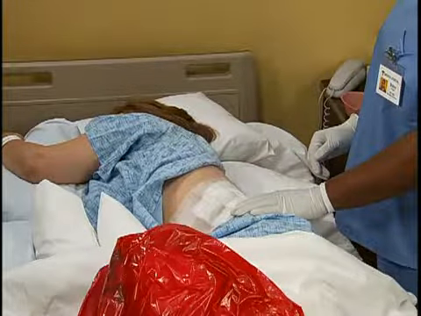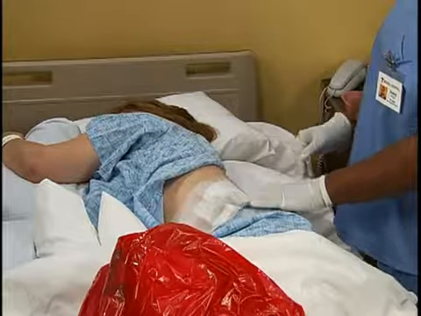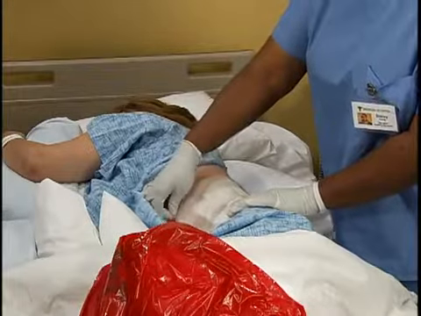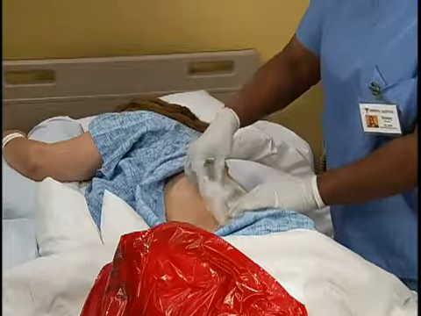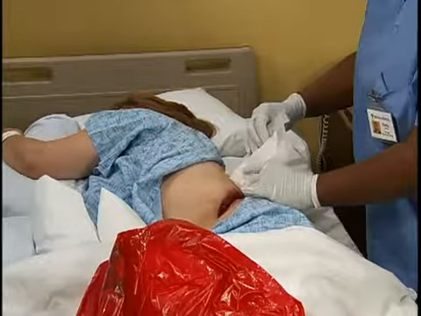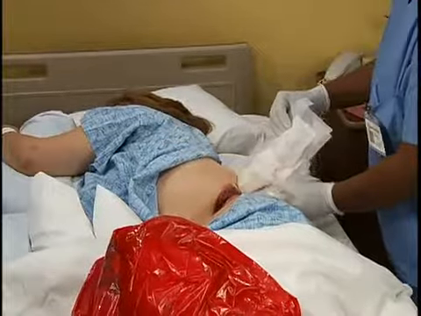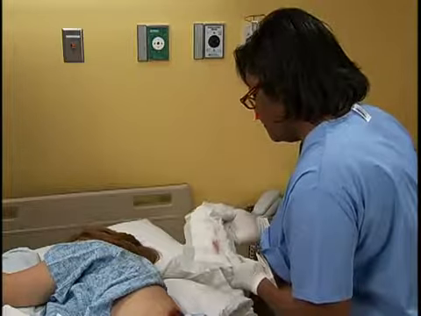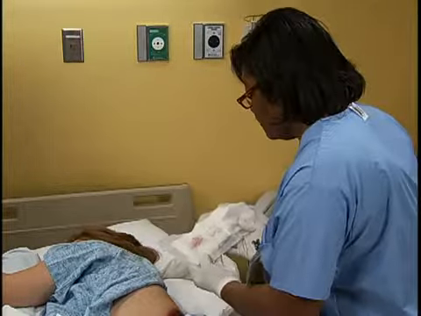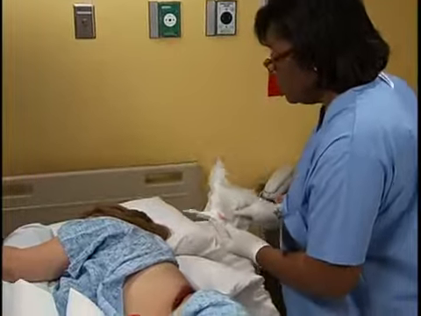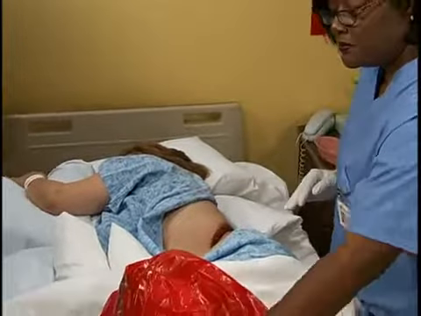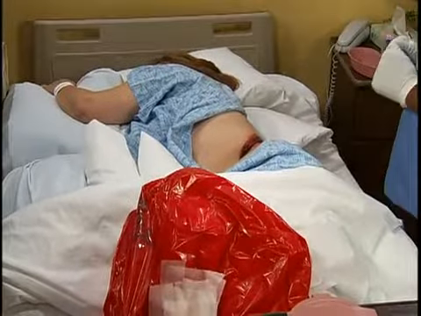When removing a taped dressing, be sure to support the surrounding skin as the tape is being removed, and remove the tape in the direction toward the wound to avoid pulling on the wound edges. After removing the initial surgical dressing as ordered, perform a direct assessment. First, inspect the dressing, noting whether it's dry and clean or shows signs of bleeding or drainage.